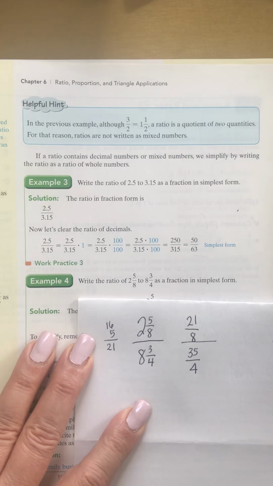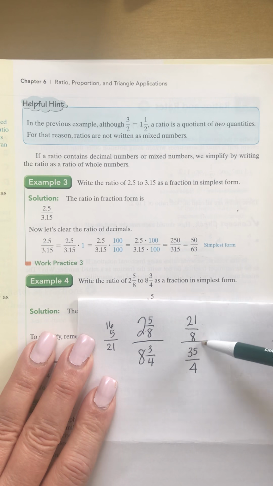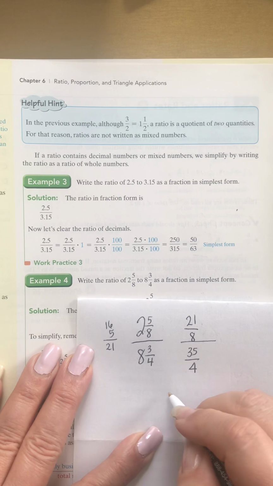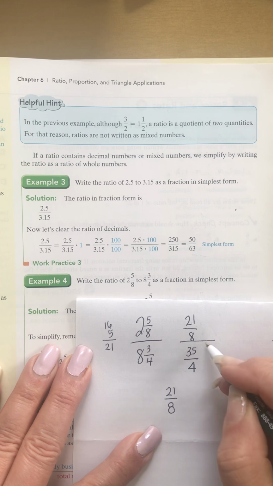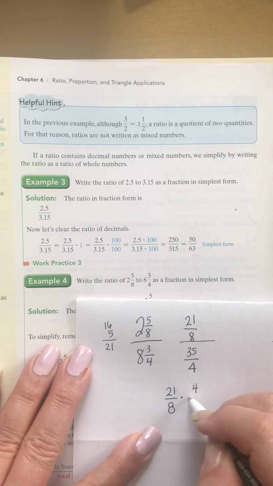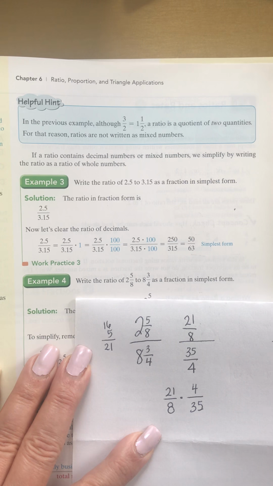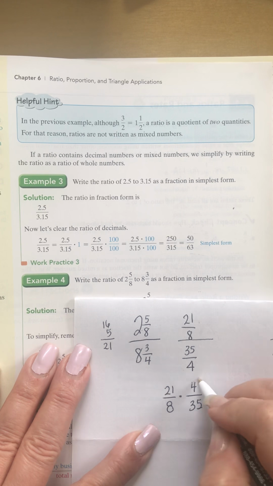Okay, so now this is a complex fraction, you have a fraction divided by a fraction. We talked about this in one of the previous chapters, you're going to keep 21/8 and you're going to flip and multiply 4 over 35. Okay, so I know that 4 and 8, I can reduce this by 4.